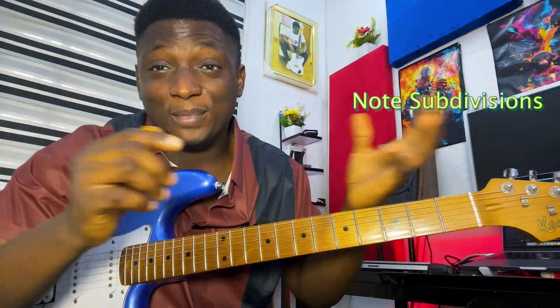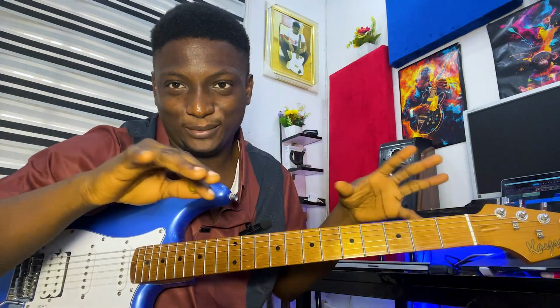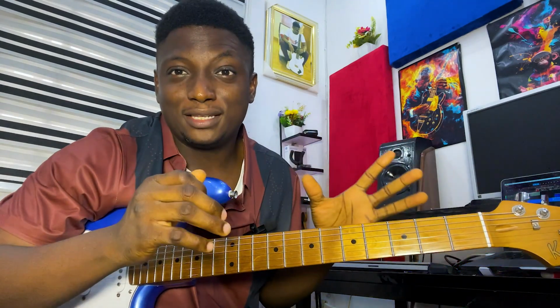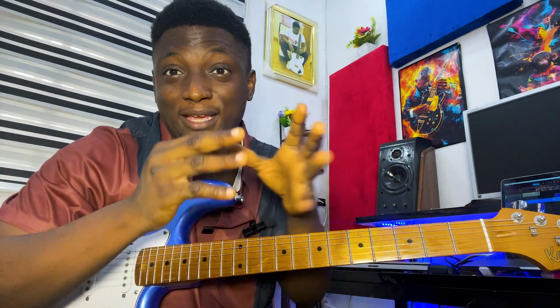Now let's talk about subdivisions. I know I mentioned this earlier while trying to explain beats, but let's really explore what subdivisions are. Here is where things get really interesting. Between each beat, we can split time into smaller pieces. This is what we call subdivisions. Now imagine cutting a pizza into smaller slices.